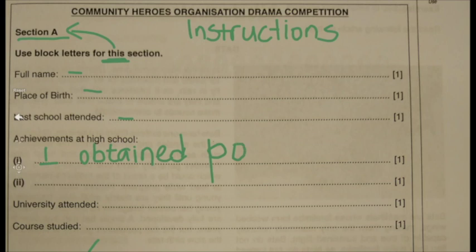You have to write in full, of course. I obtained position 1 in something like that. But what is important here is the I. You are the one person who's talking here.